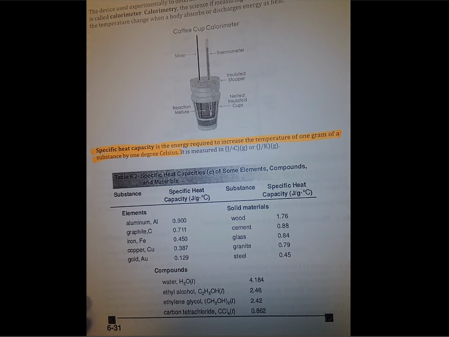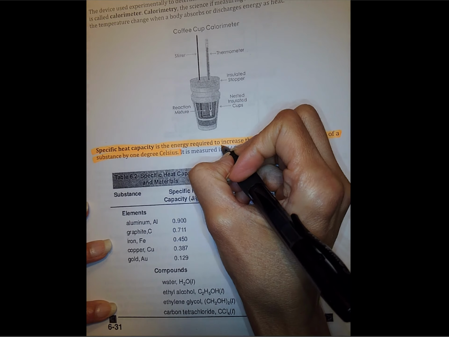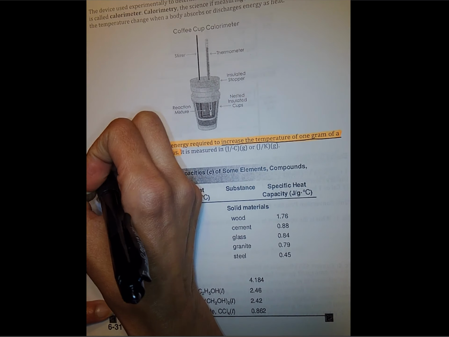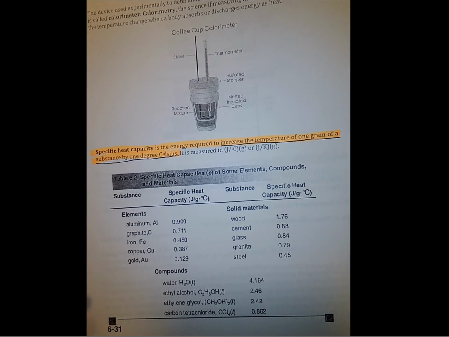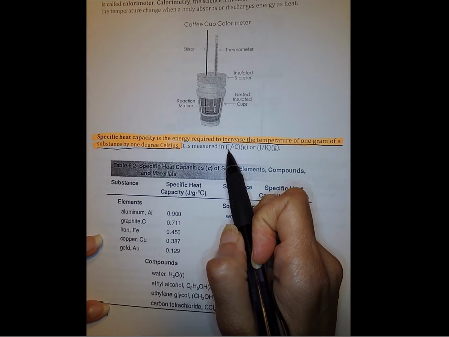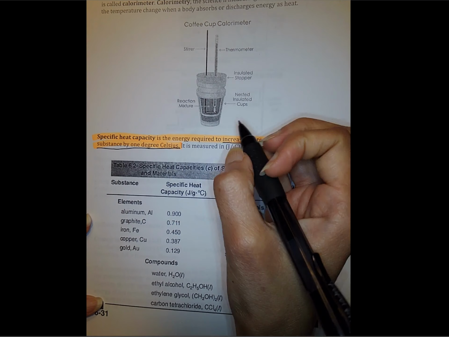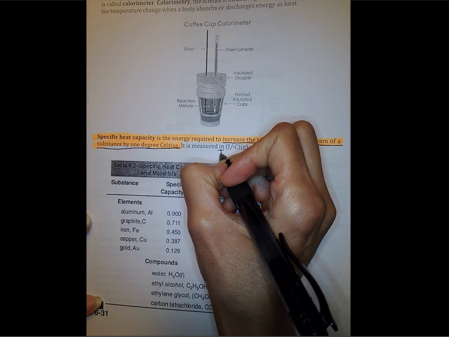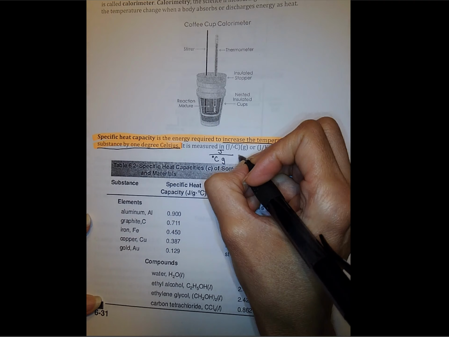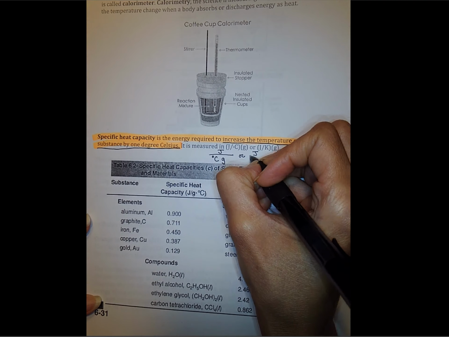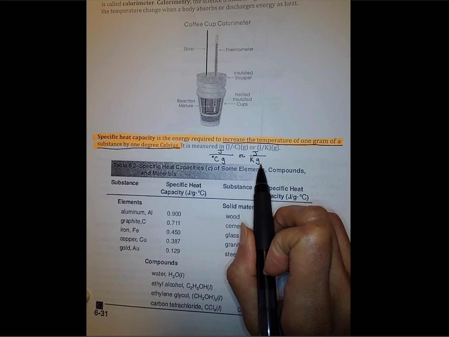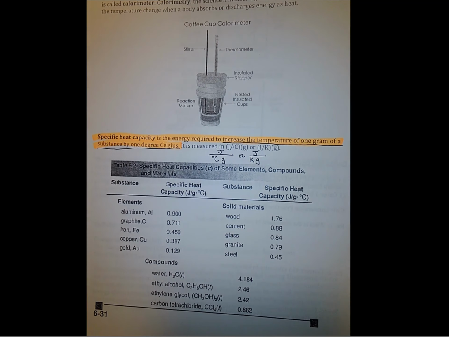And I think the biggest idea out of this is that there is an increase in the temperature of 1 gram of a substance by 1 degree Celsius. Okay? And usually the way that this is actually measured is by joules over degrees Celsius times grams. So another way of writing it is joules per degree Celsius gram, or we can write joules over Kelvin grams. This is not kilograms, but this is Kelvin grams. So keep that in mind.